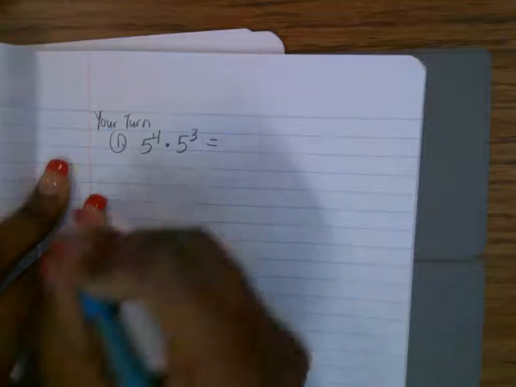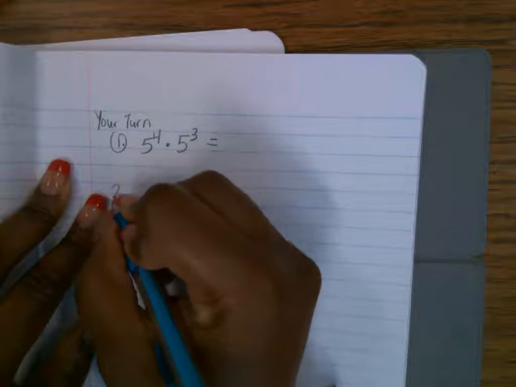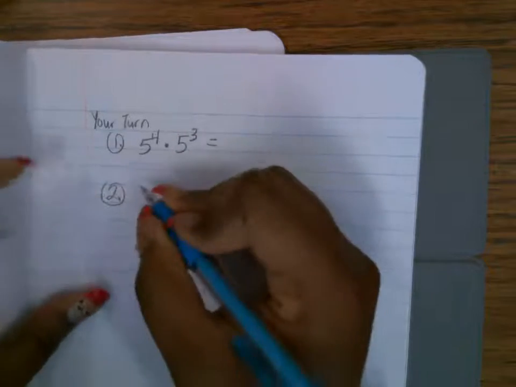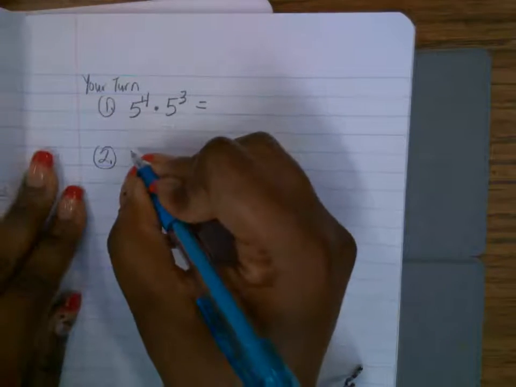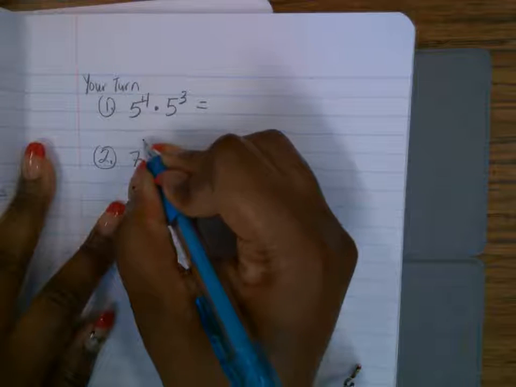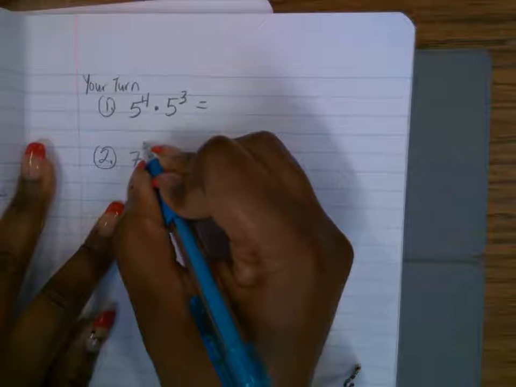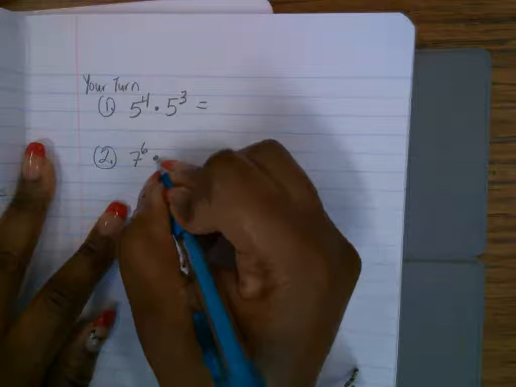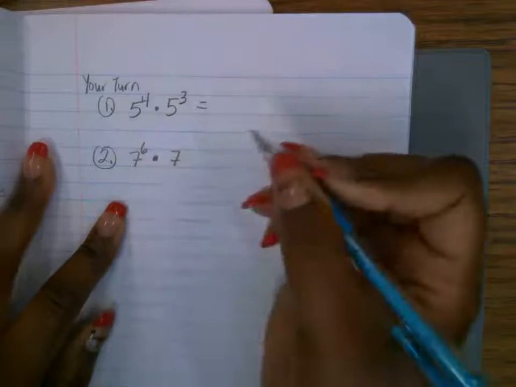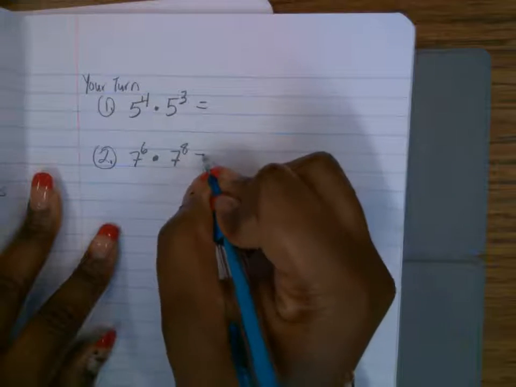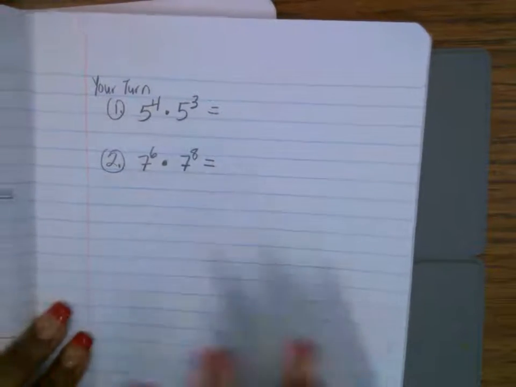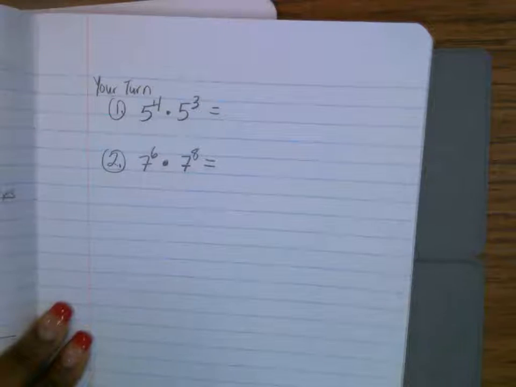Okay. Let's do 7 to the 6th power times 7 to the 8th power. Okay. See if you can do those. I'm going to pause for the calls.